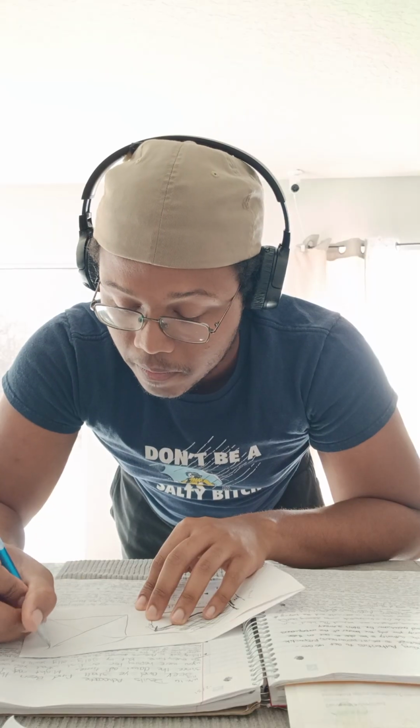So, I'm gonna make another graph here right next to that one. It's the same graph, I promise you. But the shading on this one is different.